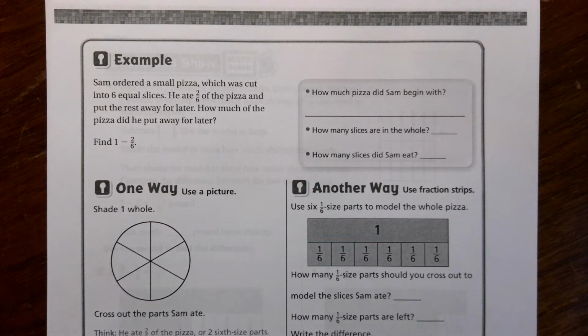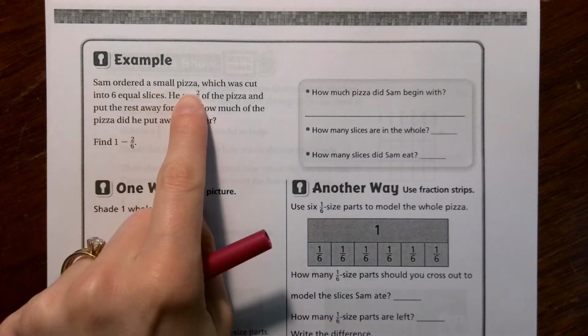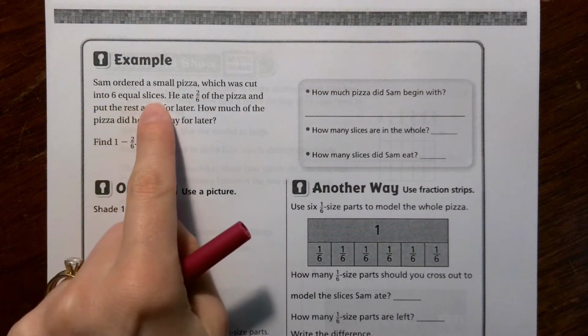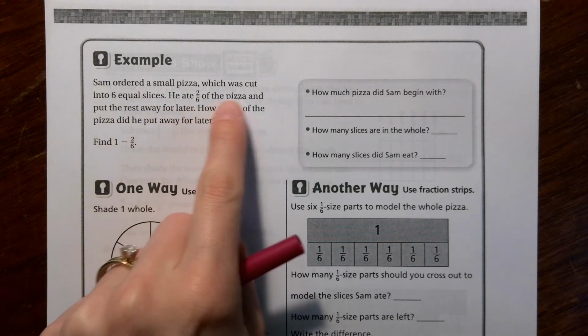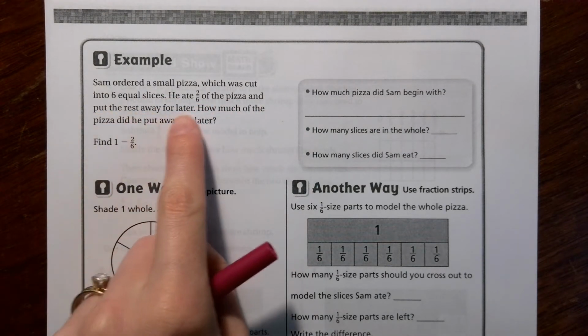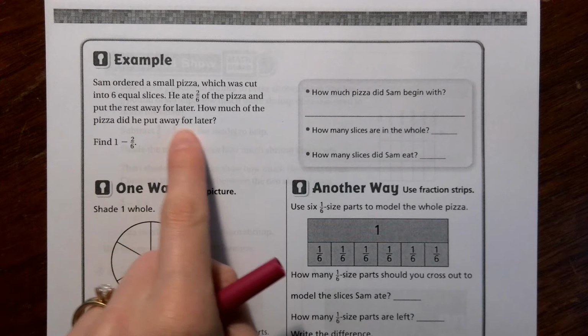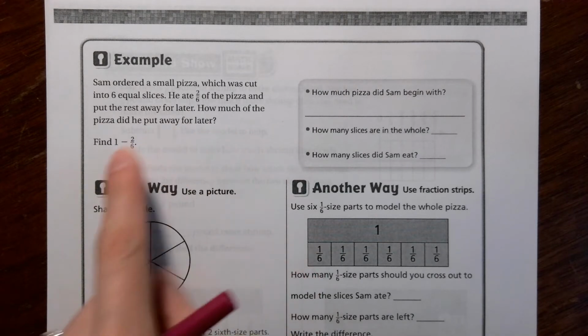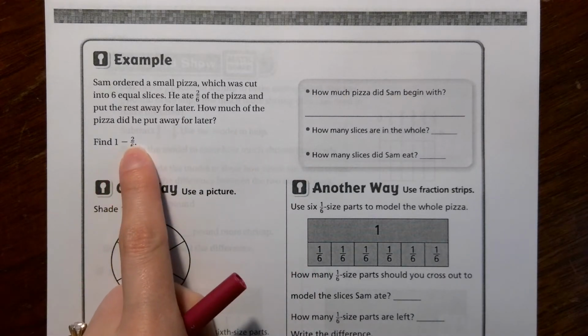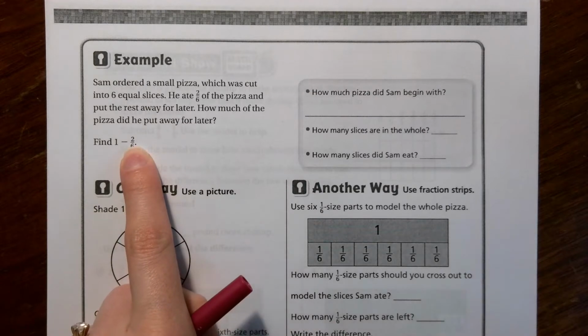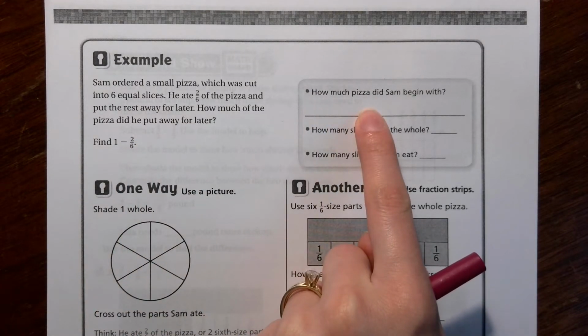Okay, for our second example on page 404, we have Sam ordered a small pizza which was cut into 6 equal slices. He ate 2/6 of the pizza and put the rest away for later. How much of the pizza did he put away for later? We need to find 1 minus 2/6.